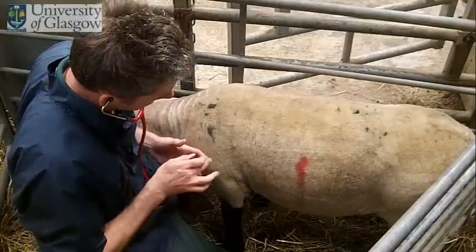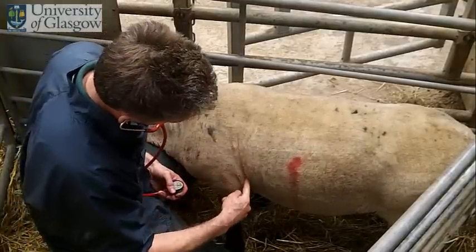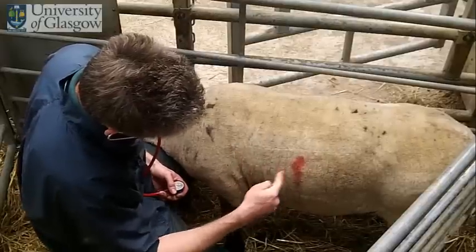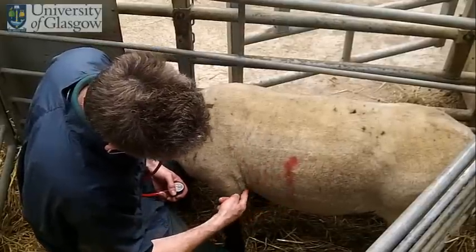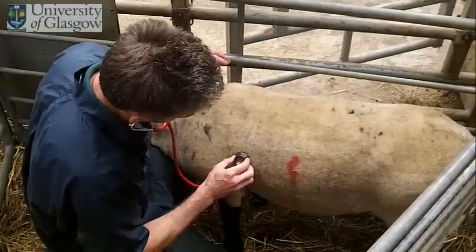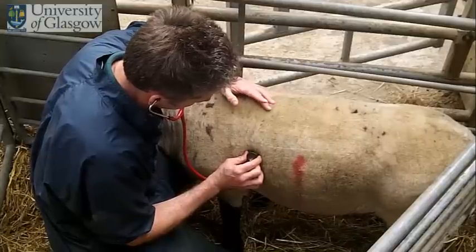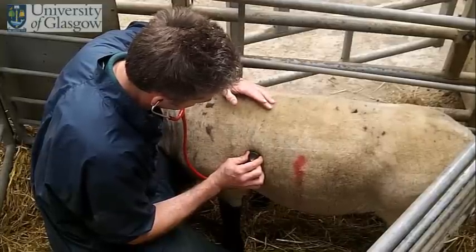And again on the left hand side, auscultating the lungs, axial muscles, triceps, caudal border of the triceps, and the line roughly to the point of the shoulder. It should be 3-4 respiratory cycles per spot.